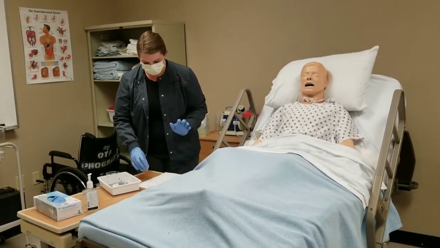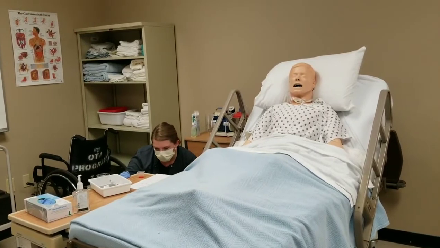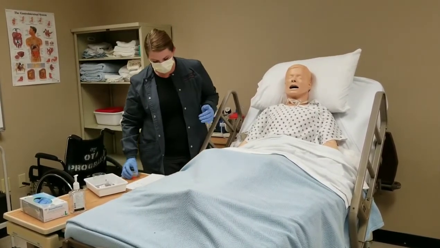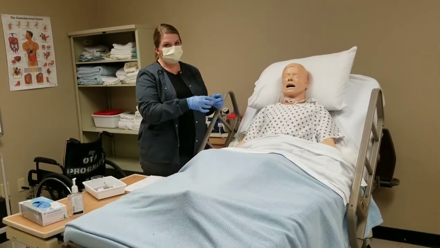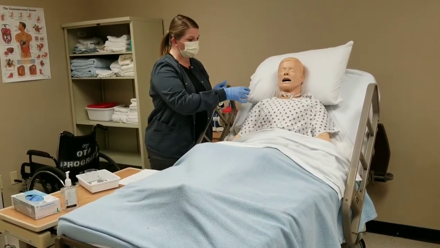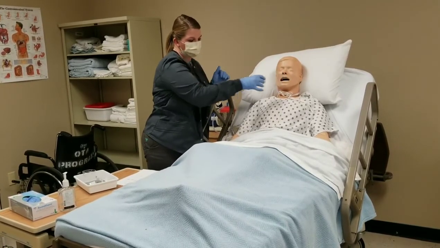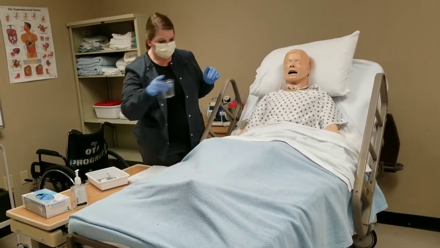So first I'm going to check the Robitussin, again down at eye level. So it's 2.5 milliliters, so 250 milligrams. If the patient is able to take the medication, I'm going to hand it to him or her and allow them to take it. But because he can't, we're going to pretend. I'm going to help him out. I'm going to follow that up with some water.